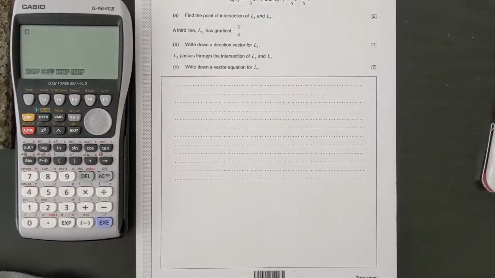Question 2 asks you to consider the lines L1 and L2 with their respective equations. You're asked to find the point of intersection of L1 and L2. So that's where both the x and y values of each line will be the same. So you're solving a pair of simultaneous equations. We could do this algebraically, but being paper 2, we don't need to. Our GDC can do it for us.